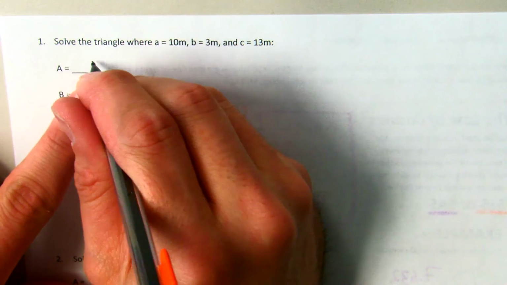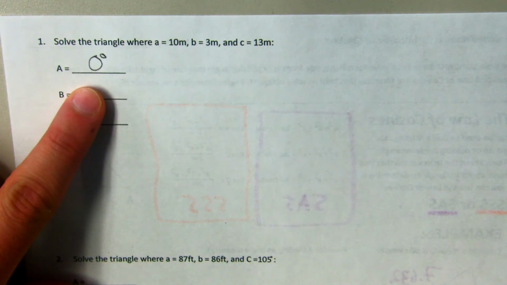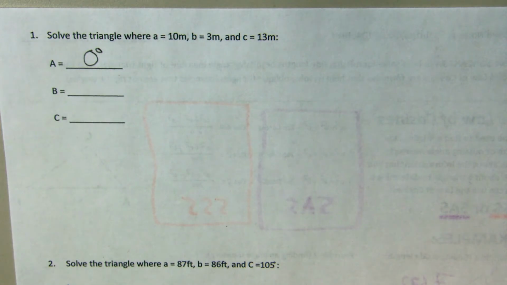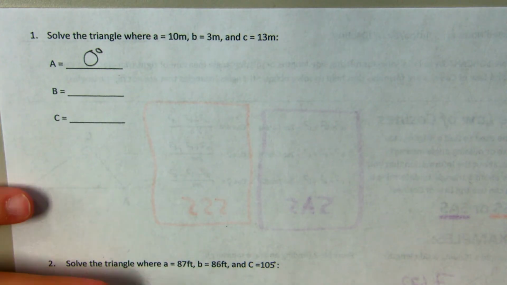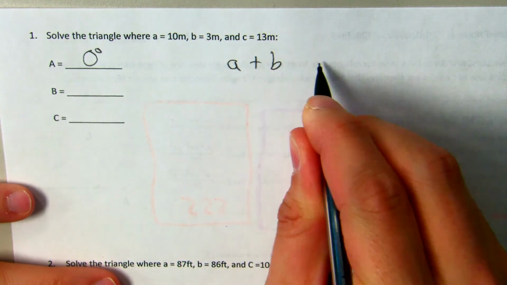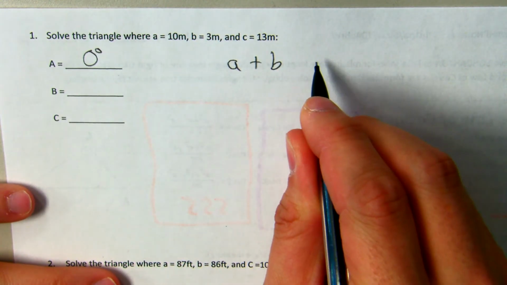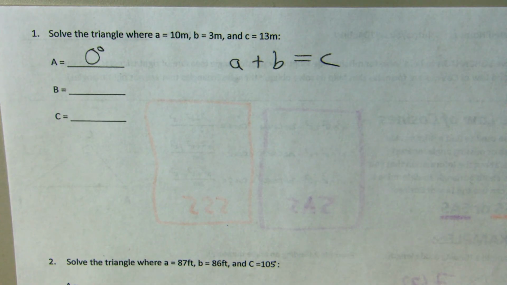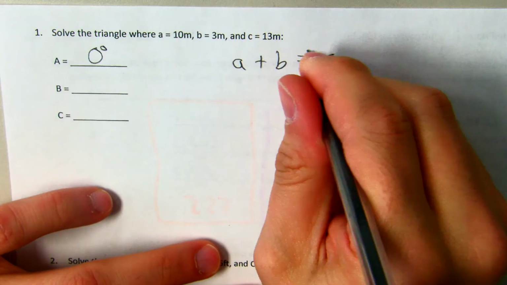And then we got that angle A was 0 degrees. So why do you think angle A is 0 degrees? A and B, if you added them up, right now they're equal to C, right? But they have to be greater.